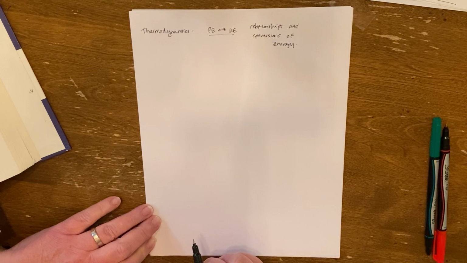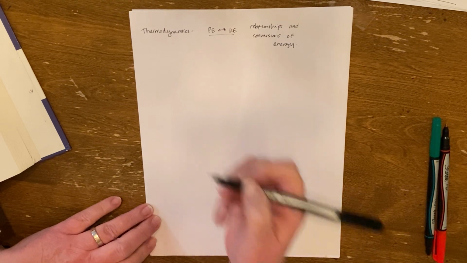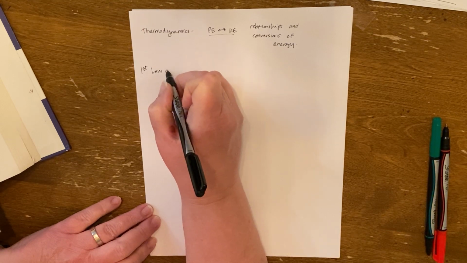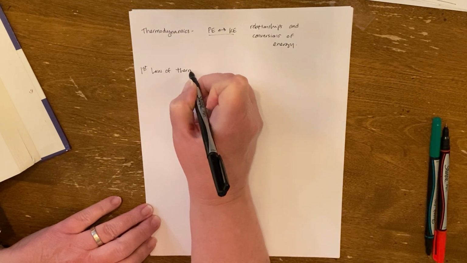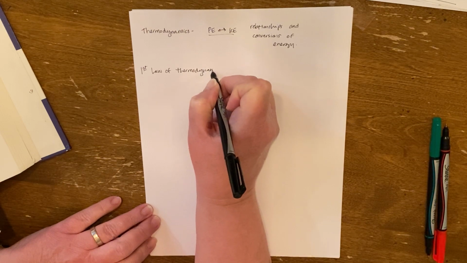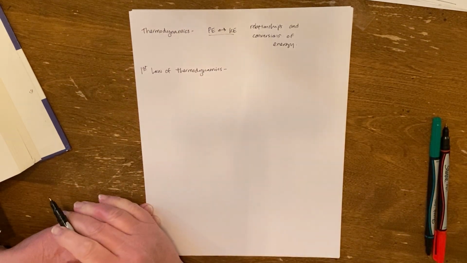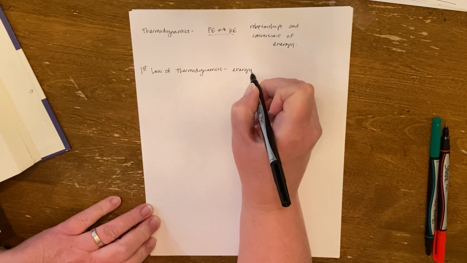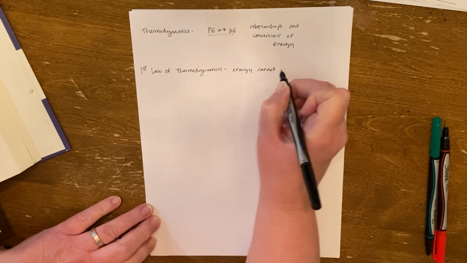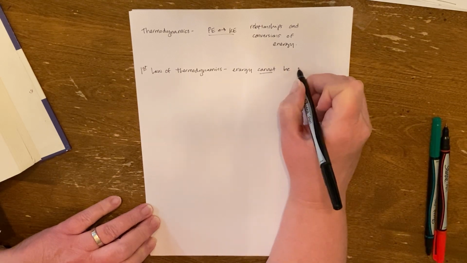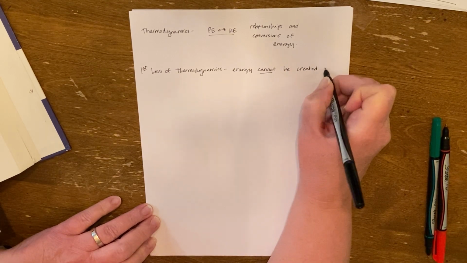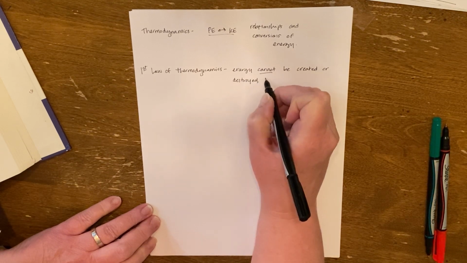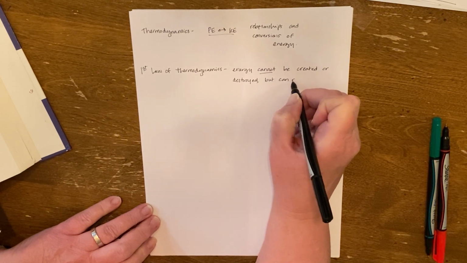And there's two laws of thermodynamics that we're going to talk about. The first one you've probably already heard before in some other class, and we've even referenced it already, just not by name. The first law of thermodynamics says that energy cannot be created or destroyed, but can only change form.